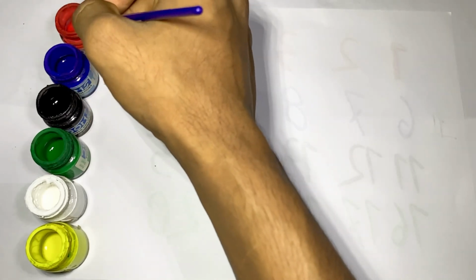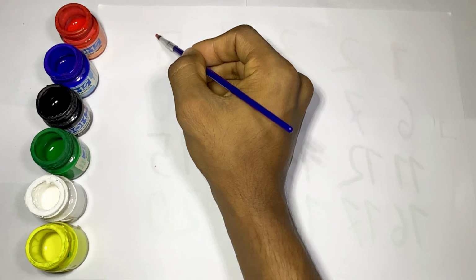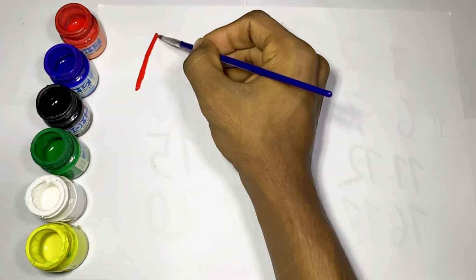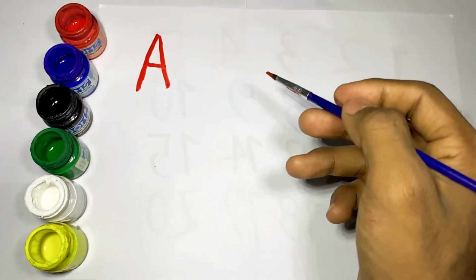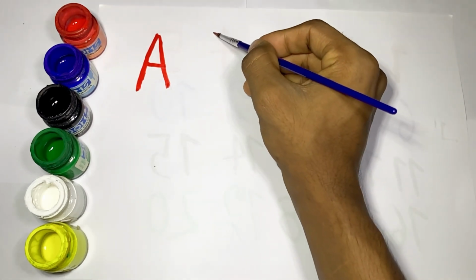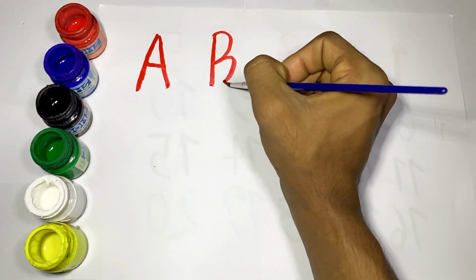Kids, first draw A. A for apple, A for aeroplane. The alphabets of A. B. B for ball, B for bat.